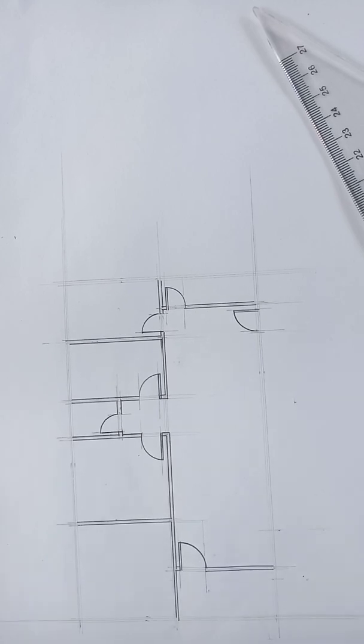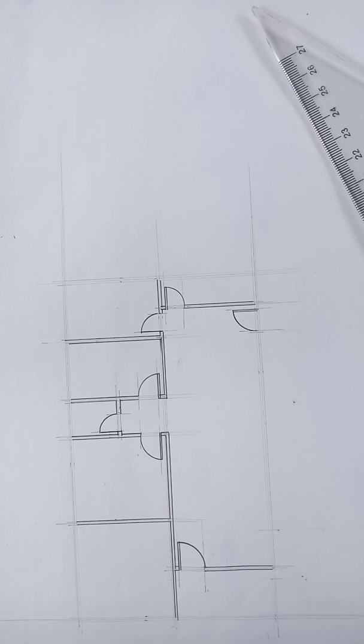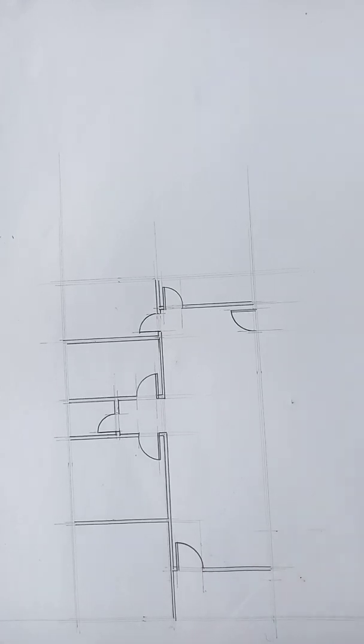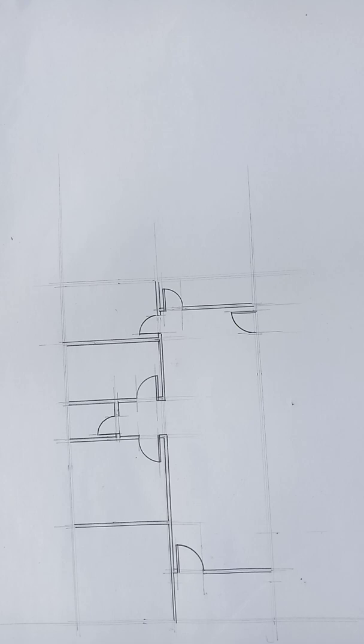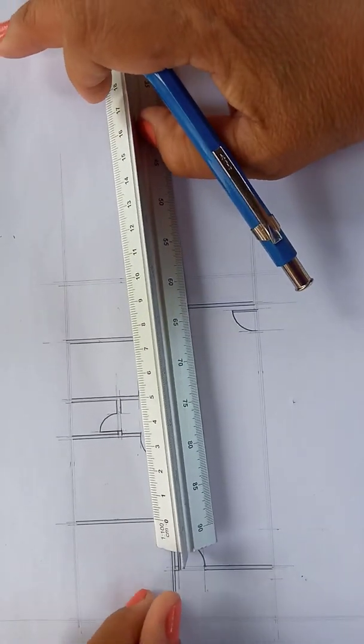Take note, I have not finalized the outer or exterior wall of the building because I am going to supply the window openings. By the way, in locating the windows, you have to find the center of the room so that you will place your window symmetrical or balanced to the room itself.